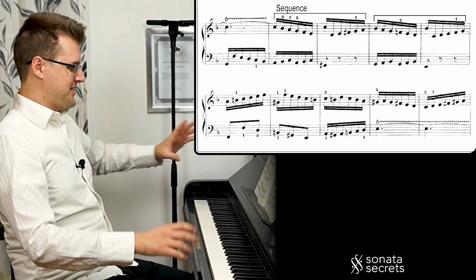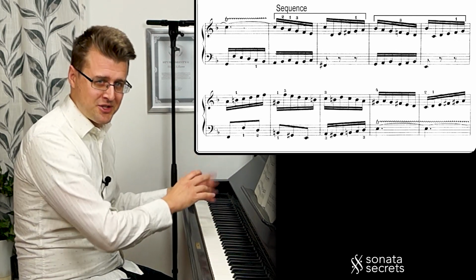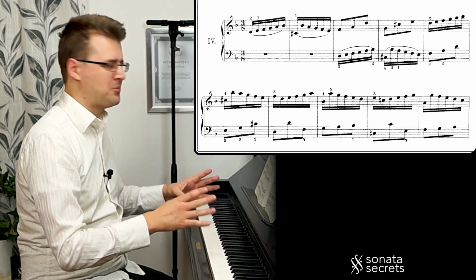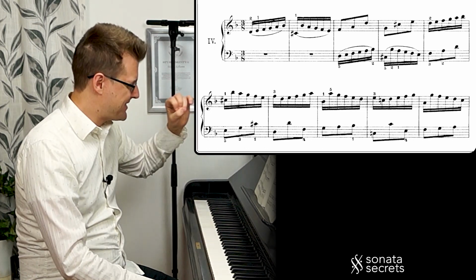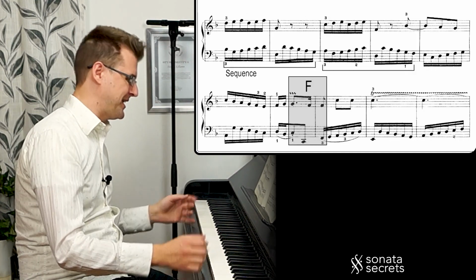Okay, now this second section is slightly more free than the first section. The first section is, you can say, quite strict counterpoint exposition. We get the subject stated 3 times, then a sequence in the right hand and a sequence in the left hand. Pretty straightforward like that.